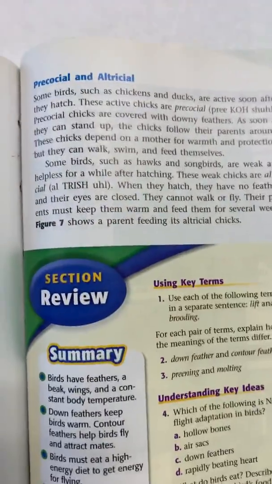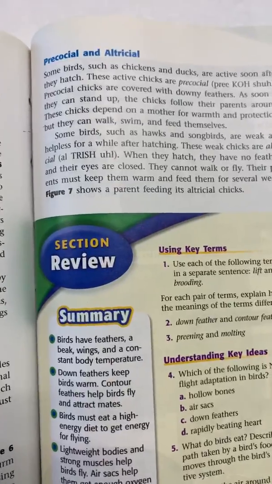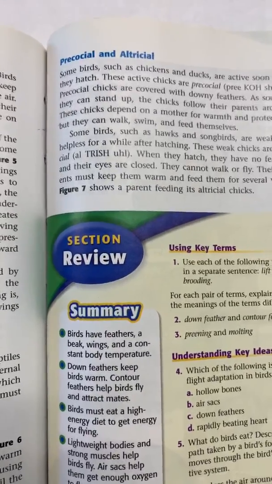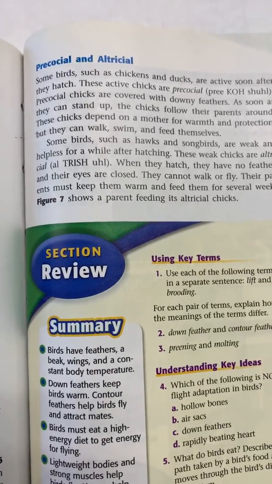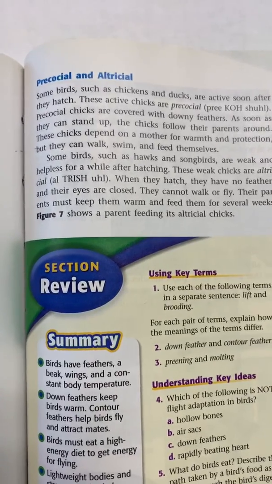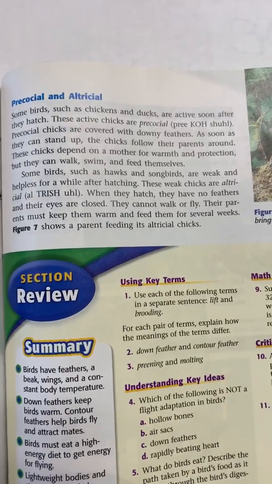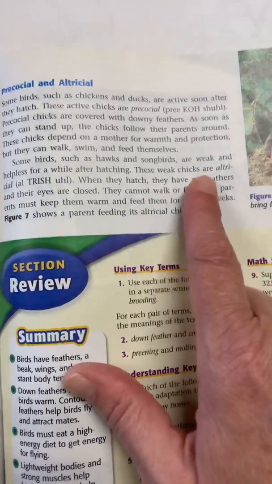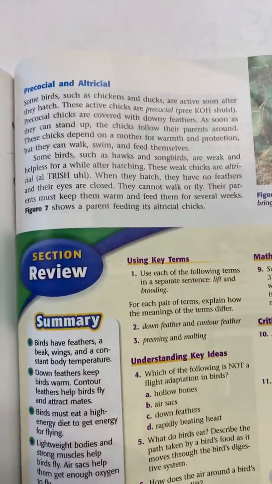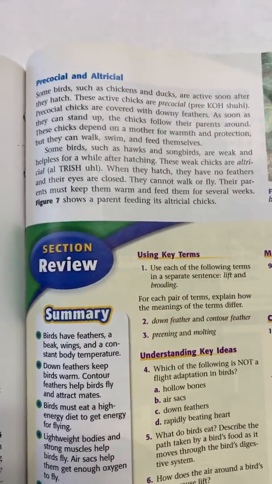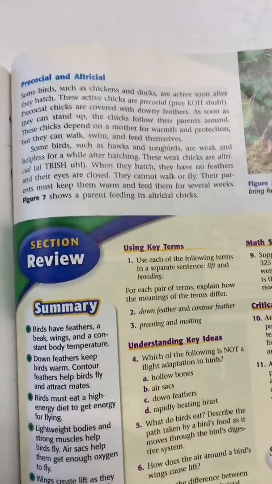And so once they hatch, they can't walk around and eat. Their mother or their father has to bring food to them until they're old enough to be able to walk and then fly on their own. So those type, altricial, are more dependent upon the parents once they hatch versus the precocial birds.